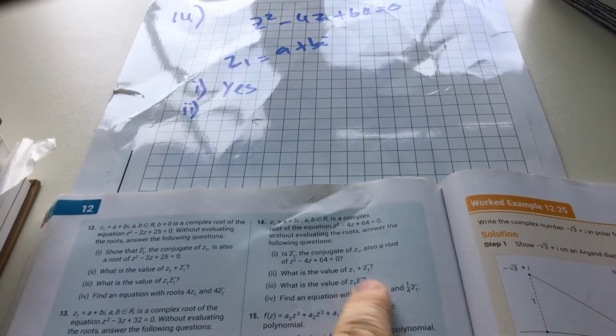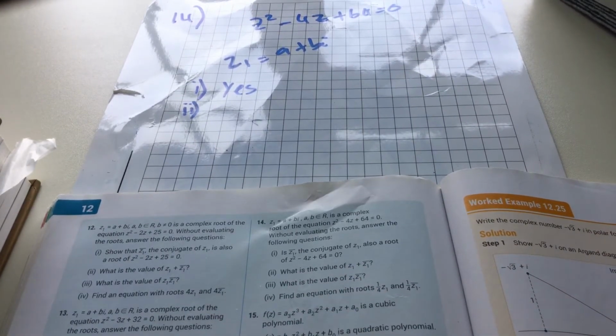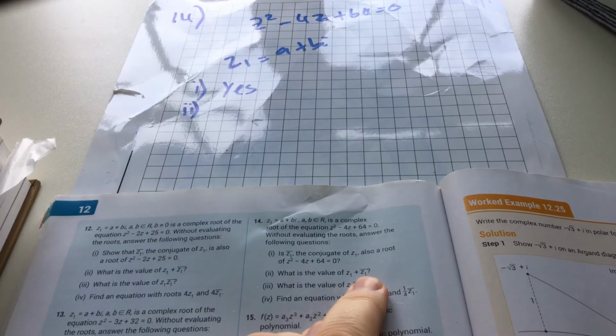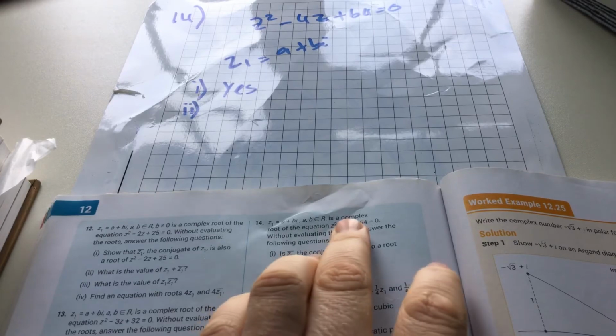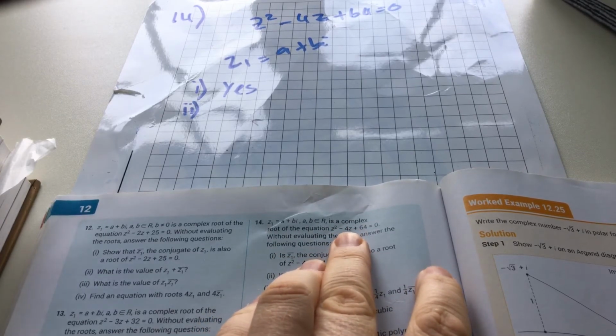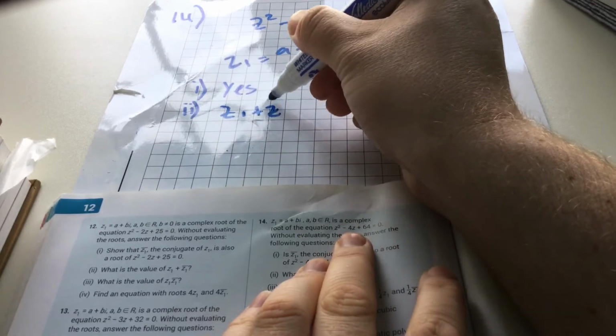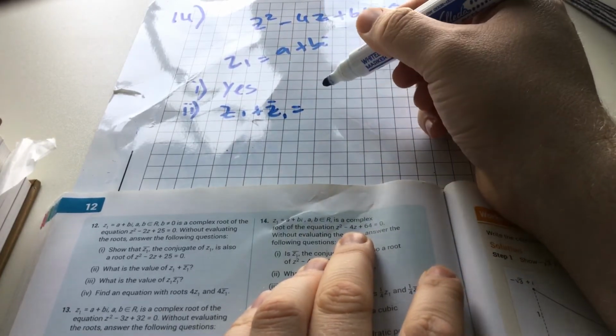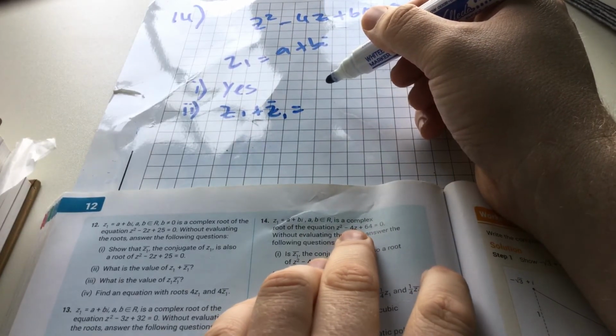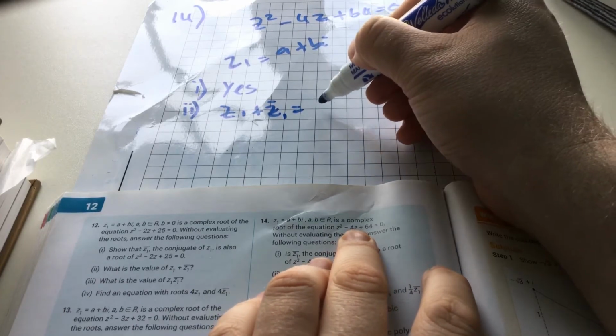So what is the value of z1 plus its conjugate? Well, that's basically saying we're adding the roots. Now if we look here, when we add the roots, we'll get 4. The sum of the roots is minus the coefficient of z, always.